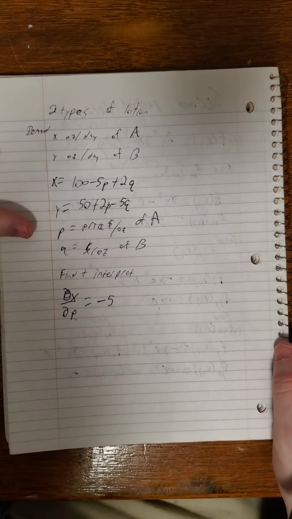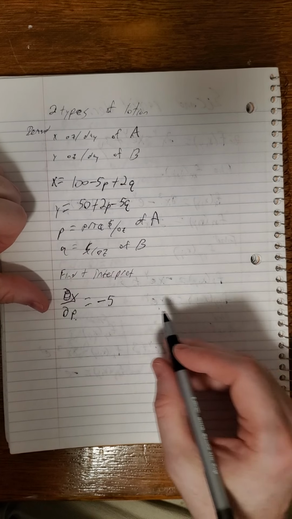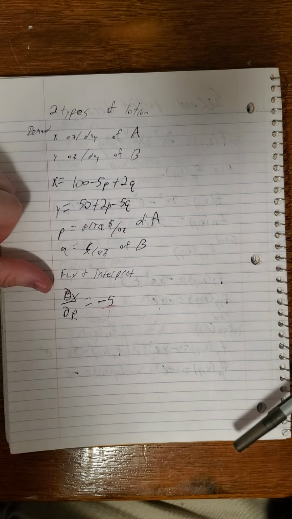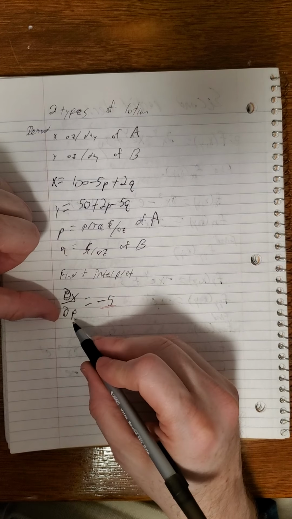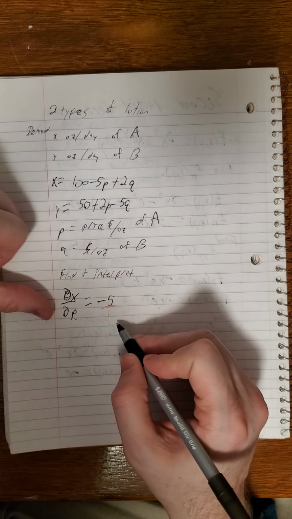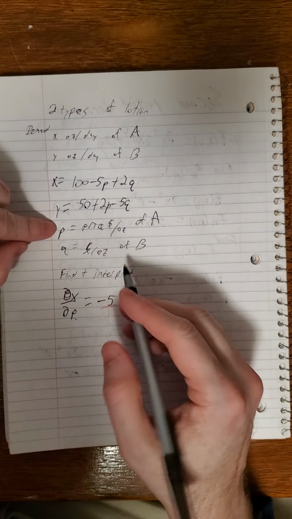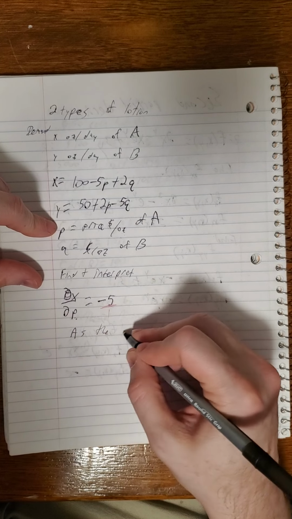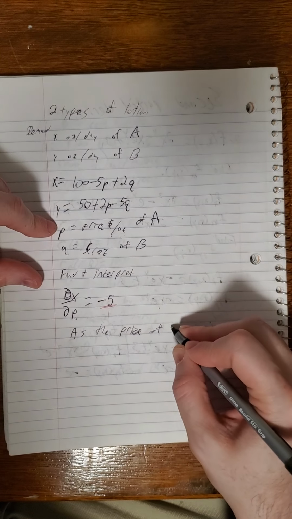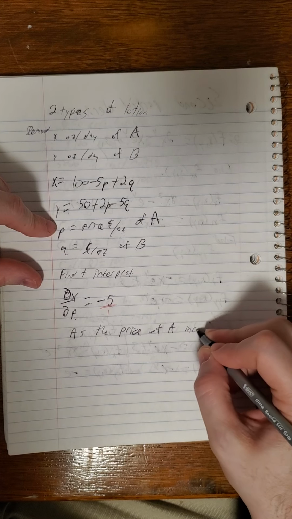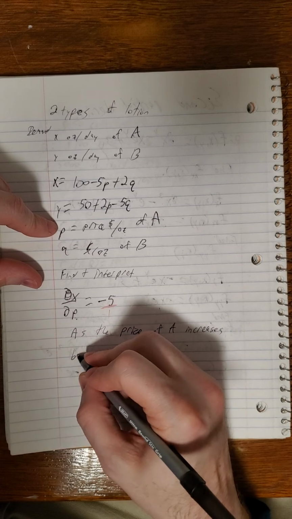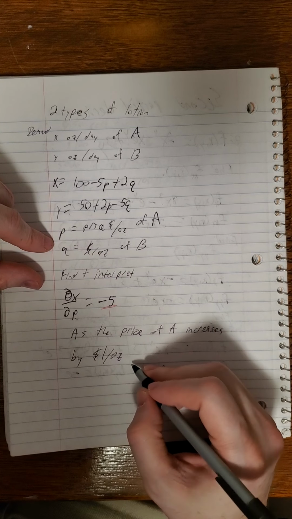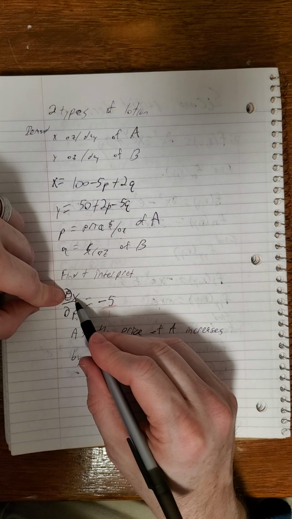So what does that mean in English? If we want to think of this as a slope, remember you can always think of a slope as over 1, if you want it to look like a fraction. So p is changing by +1. What is p again? P is the price per ounce of brand A. So as the price of A increases by $1 per ounce, what happens to the change in X?